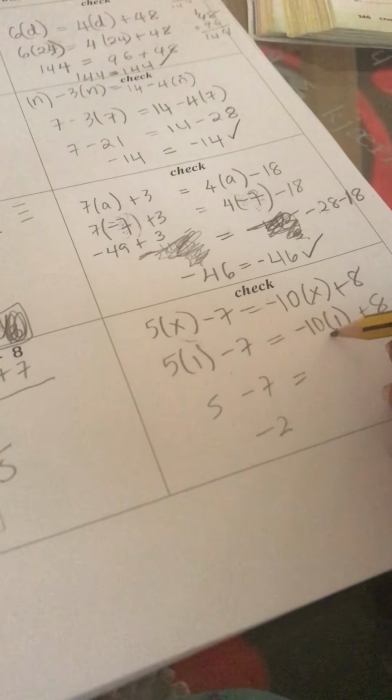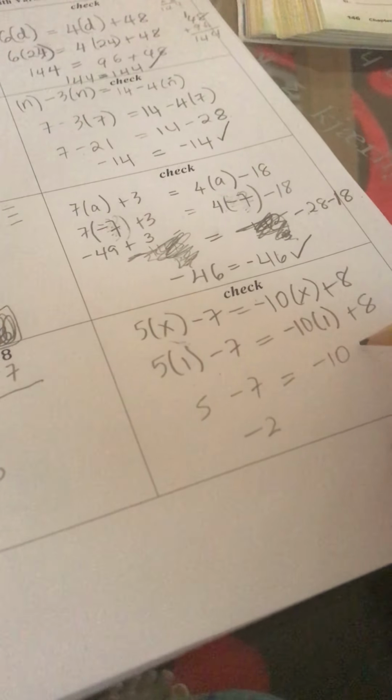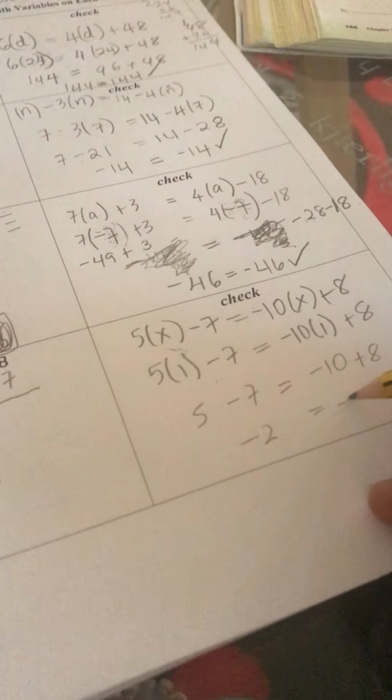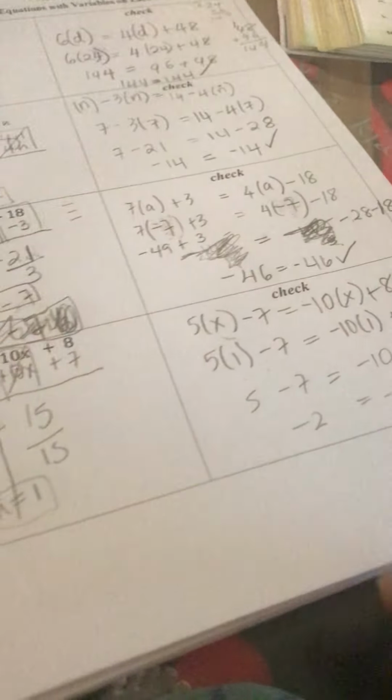Negative 2. And this is negative 10 plus 8, negative 2, and I am correct. Just like that. Okay?